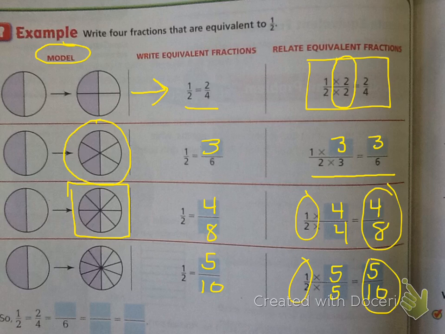So 1/2 equals all of these. 1/2 equals 2/4. 2/4 equals 3/6. 3/6 equals 4/8. And 4/8 also equals 5/10.